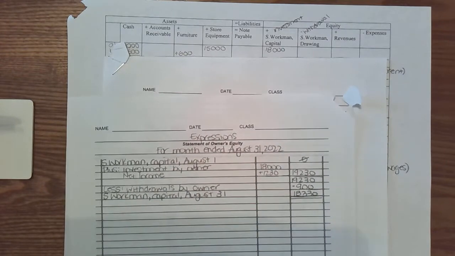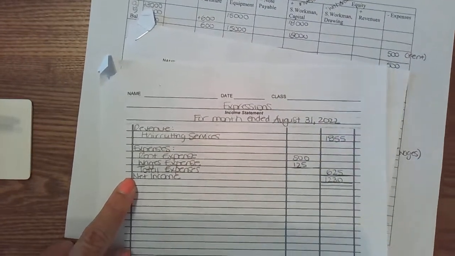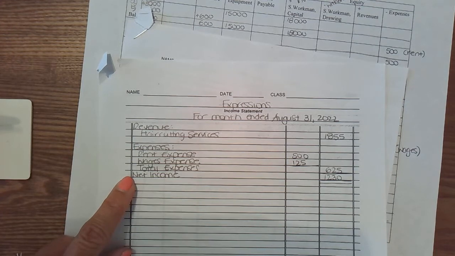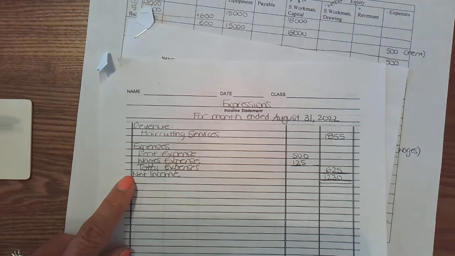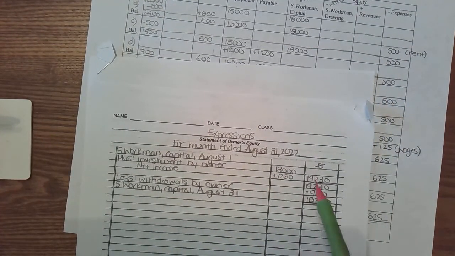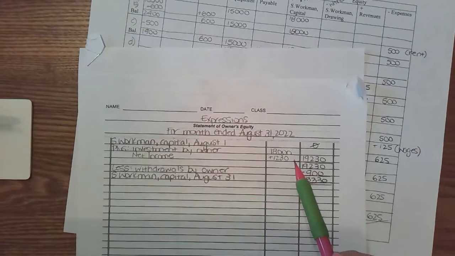So again, your income statement is just revenue and expenses. You'll notice that there isn't any assets, liabilities, or equity, or withdrawals, or any of those, just revenue and expenses on the income statement. On your statement of owner's equity, it's just beginning capital, investments, profit, and withdrawals.